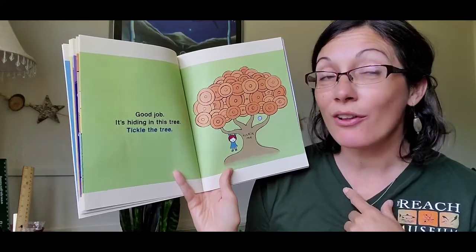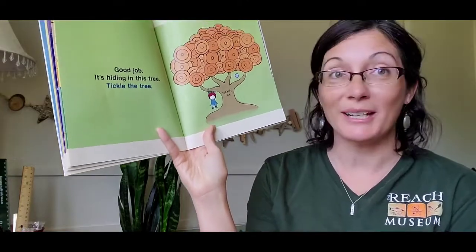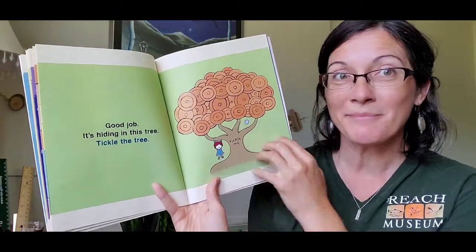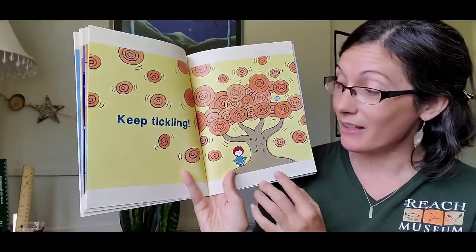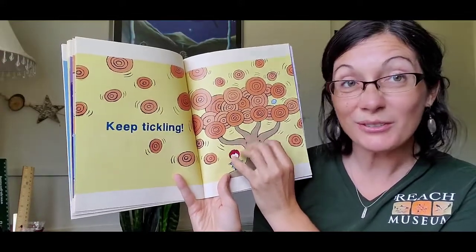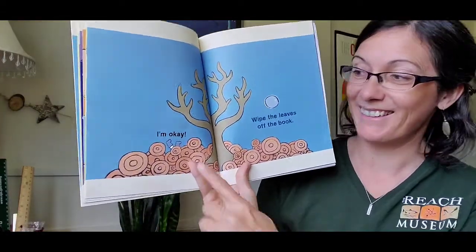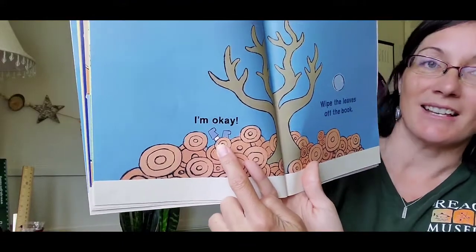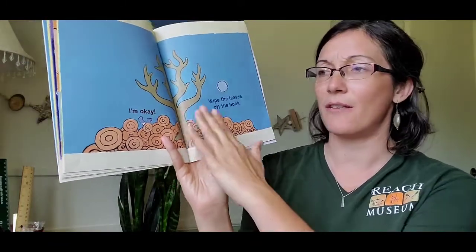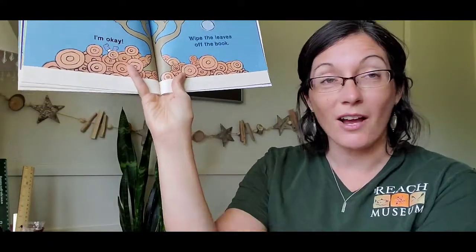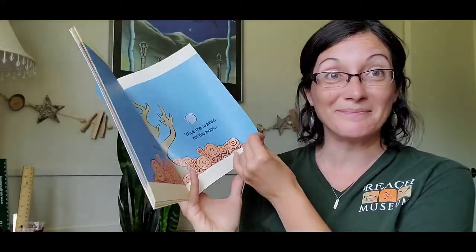Then it says, tickle the tree. So I'll tickle the tree, but why don't you try tickling your arm? You ready? Tickle. Oh, it's working. It says, keep tickling. Are you still tickling too? Whoops. See those boots there? It says, I'm okay. Now, let's wipe the leaves off. So I'll wipe the leaves off this book. Why don't you wipe the tickles off your arm? Nice job.